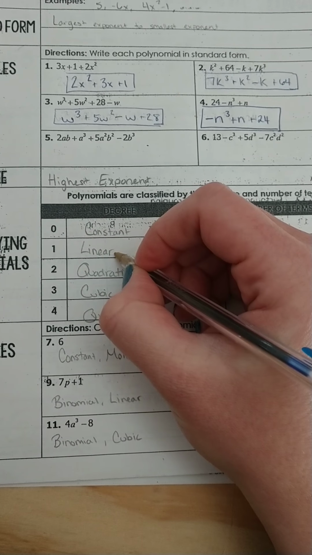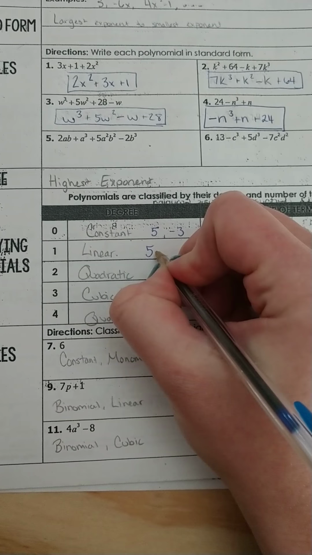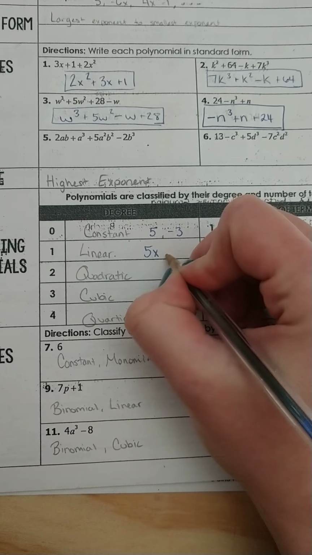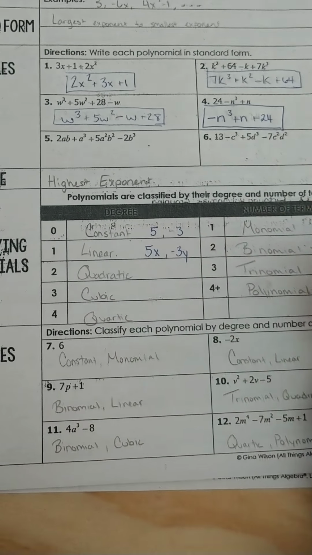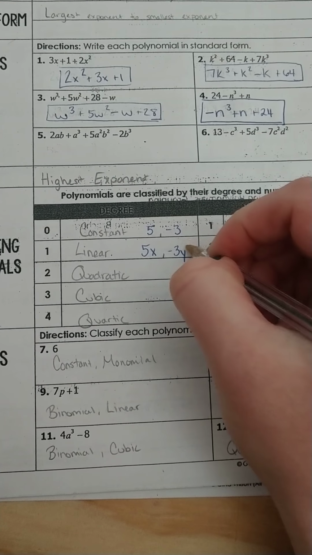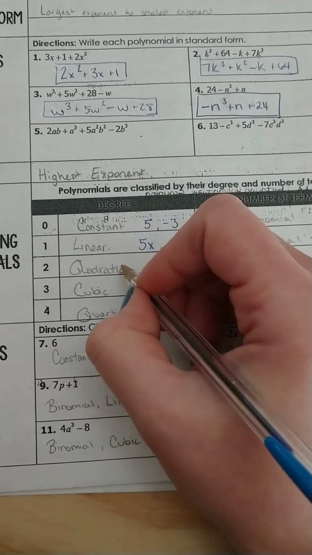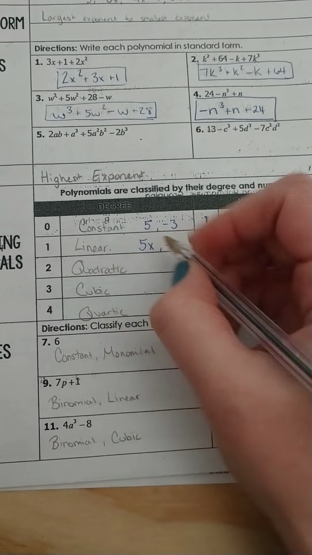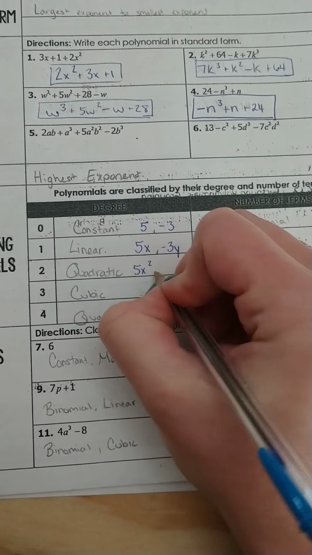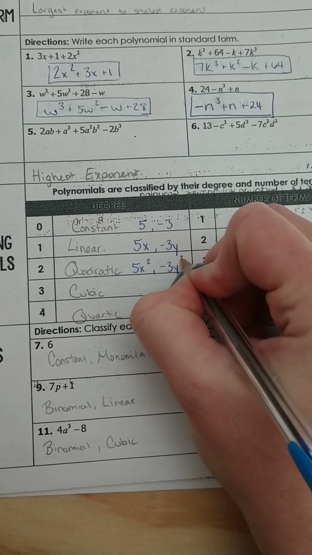Linear, which means you have an exponent of 1. So if you're moving along, that would be like 5x or negative 3y. Something that does not have a visible exponent, because remember, if you can't see it, it's automatically a 1. An exponent of 2 is quadratic. So 5x squared, or for example, negative 3y squared.